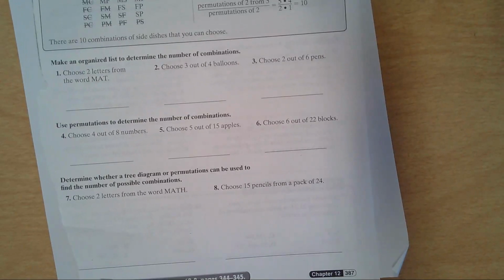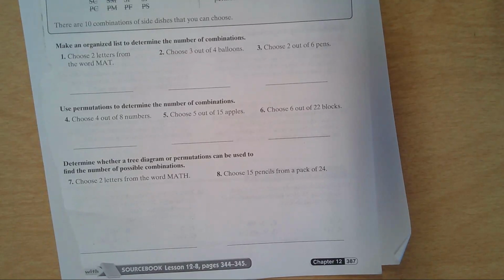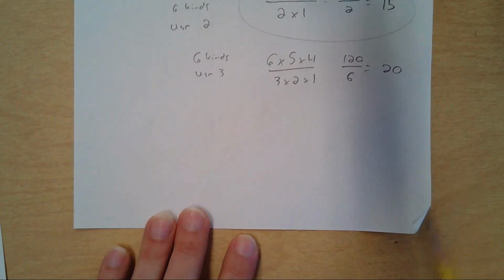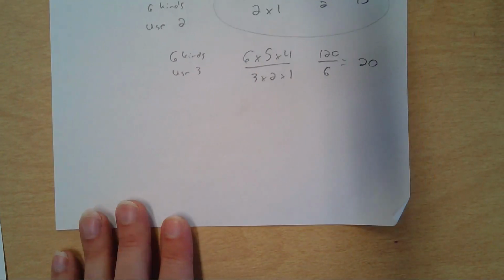There we go. Give me a moment. So choose 5 of the 15 apples. Does the order the apples are in matter? No, not really. Because if I got a bucket of 15 and I'm taking 5 home, the order I pick those 5 doesn't change which 5 I'm walking home with. Right? I'll give you all a moment here. Let's see what you come up with.